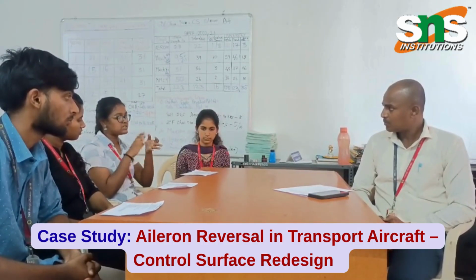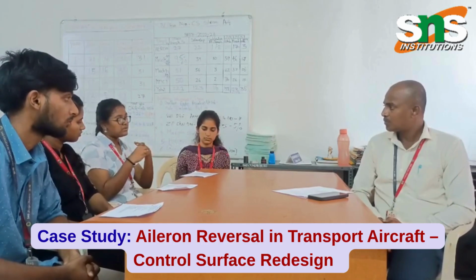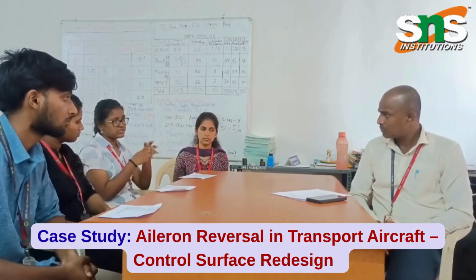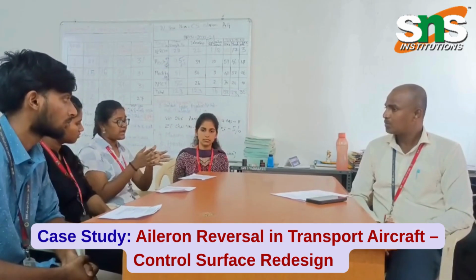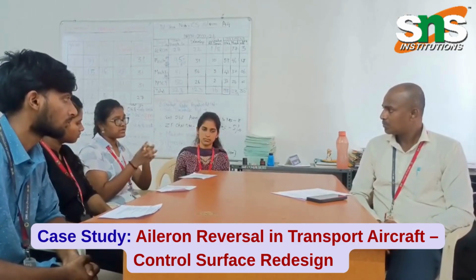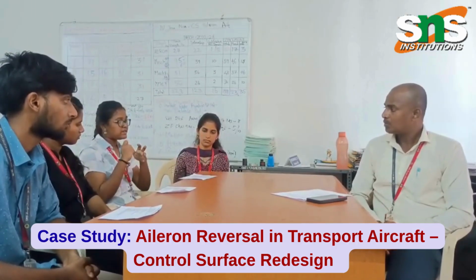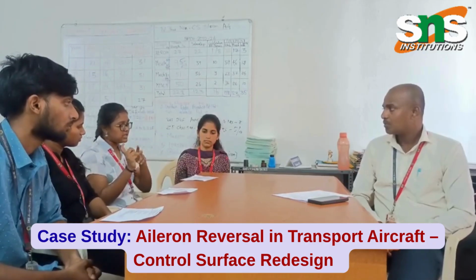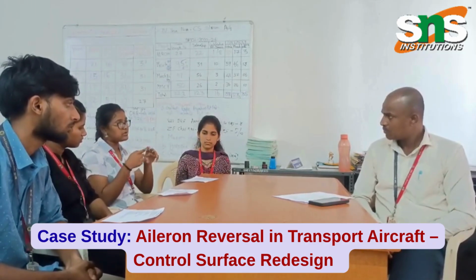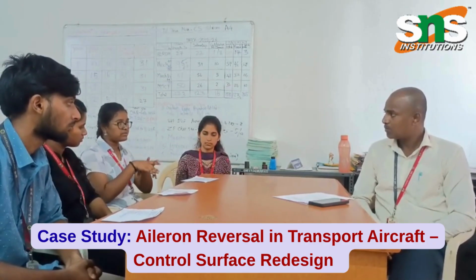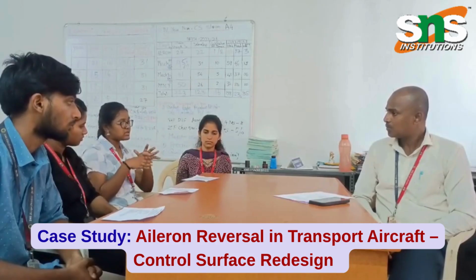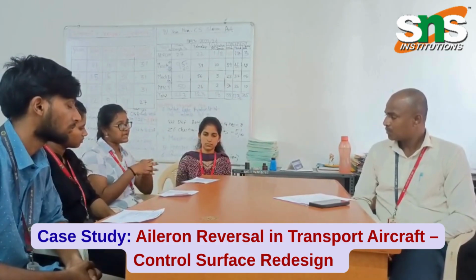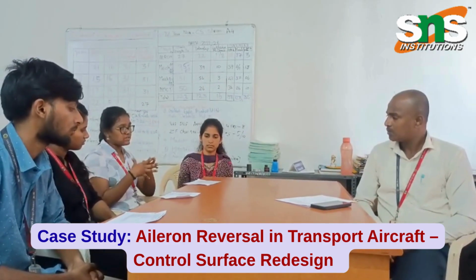The next solution is spoileron assistance, using spoilerons to roll at high speeds instead of only using ailerons. Then differential aileron deflection, using more upward deflection than downward deflection. This reduces excessive lift and also twisting moments.